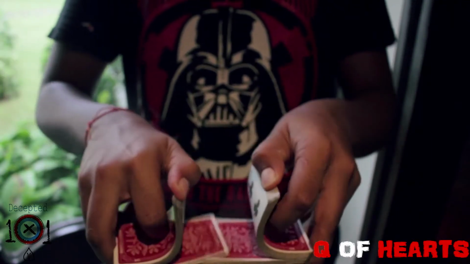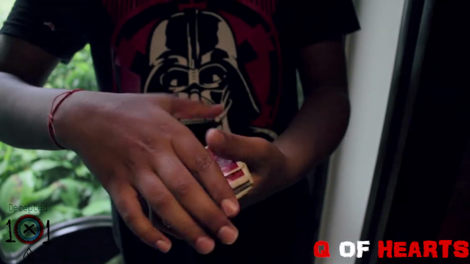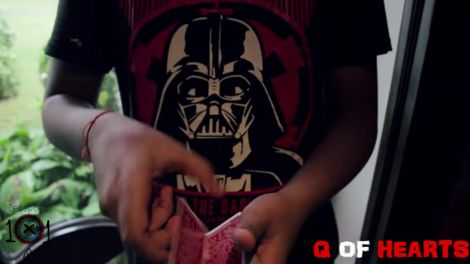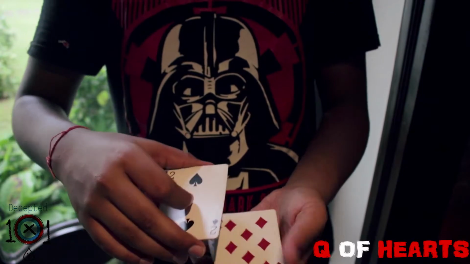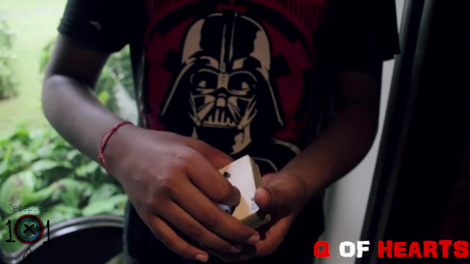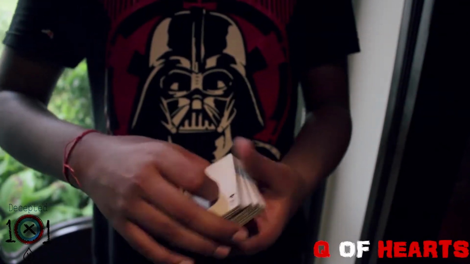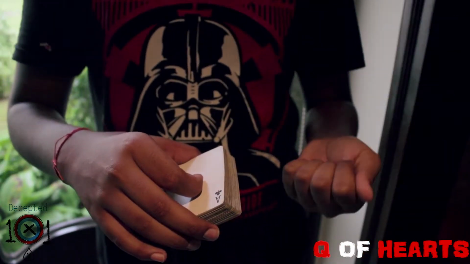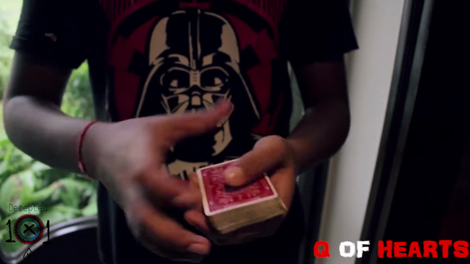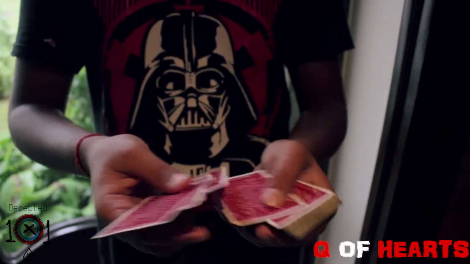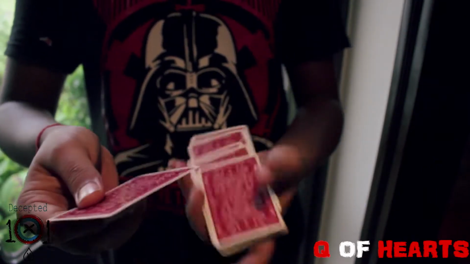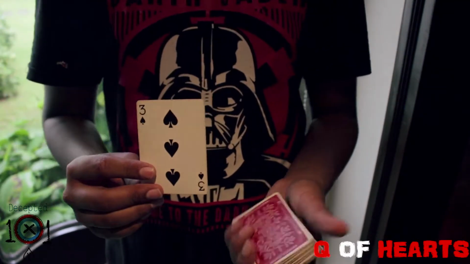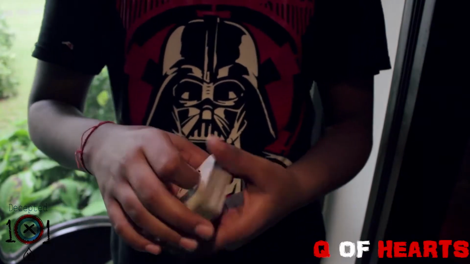Alright, so now just a last shuffle, just like so. At this point, as you can see, the card is not on the top and also not on the bottom. Now I'm gonna have my spectator say a random number between 1 and 10, and let's say the spectator said the number 7. So I'm gonna take out the 7th card from the top. So 1, 2, 3, 4, 5, 6, and this is the 7th card. The 7th card is the 3 of spades, and it was a random and free selection.